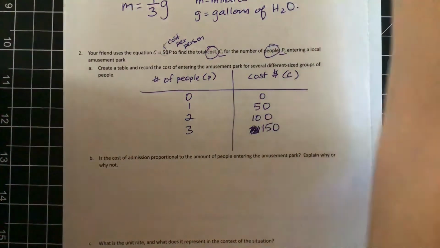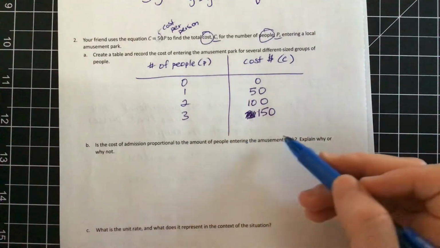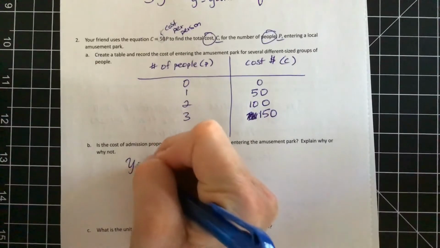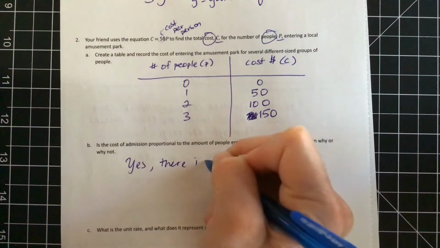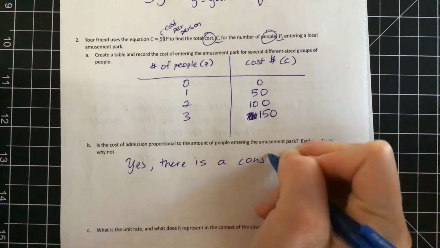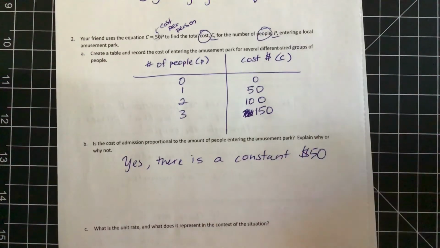I don't know if we want to go any further. I think we're good. And is the cost of admission proportional to the amount of people? Yes. There is a constant $50. Perfect.